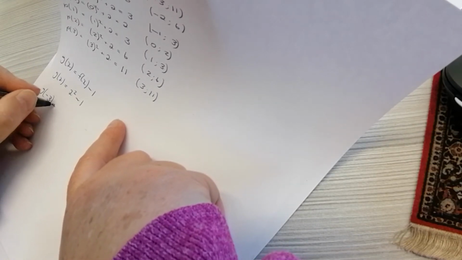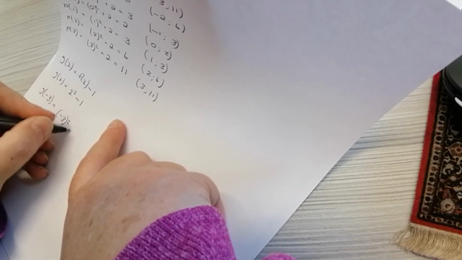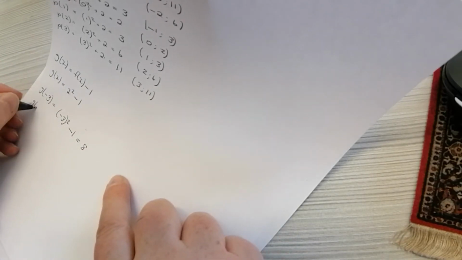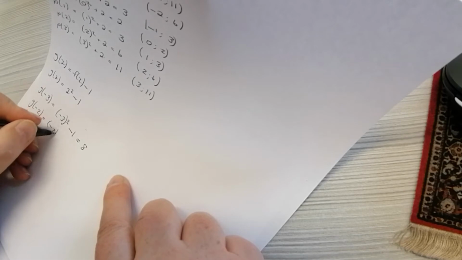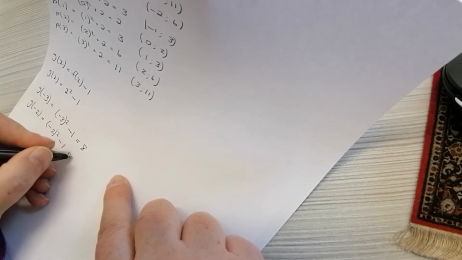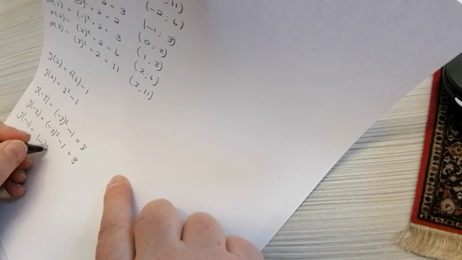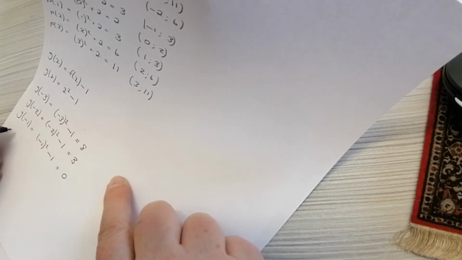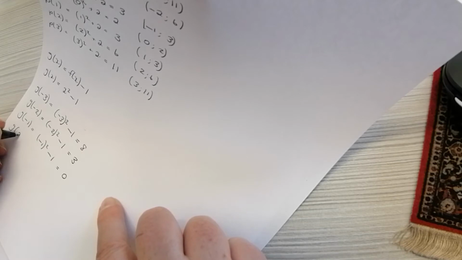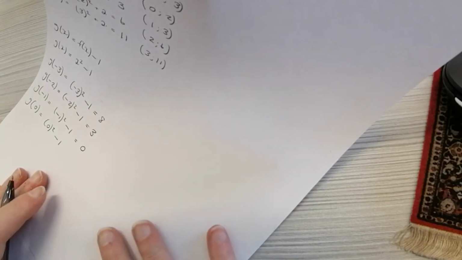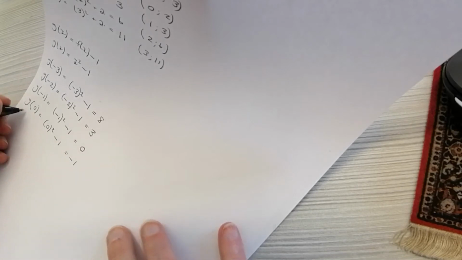G of minus 3 is minus 3 squared minus 1, which is 8. G of minus 2 is minus 2 squared minus 1, which is 3. G of minus 1 is minus 1 squared minus 1, which is 0. G of 0 is 0 squared minus 1, which equals minus 1.